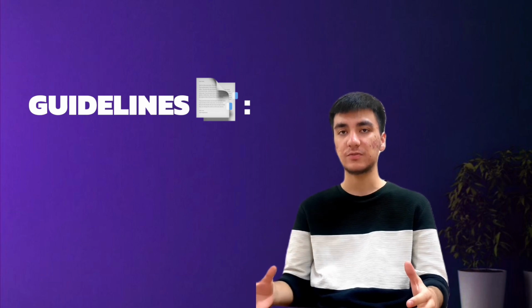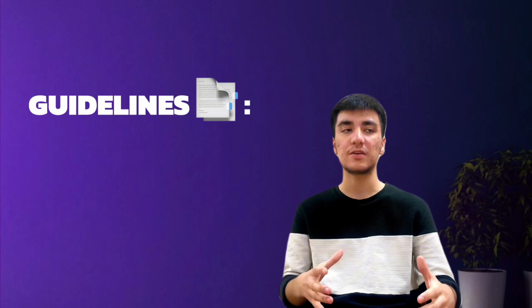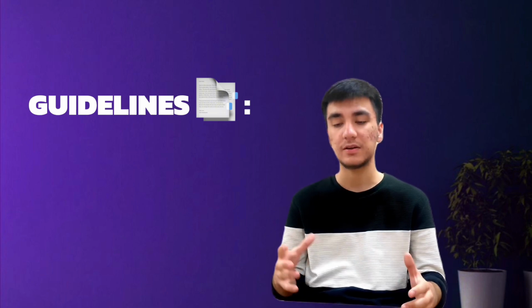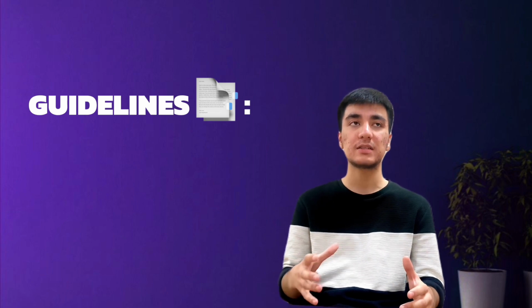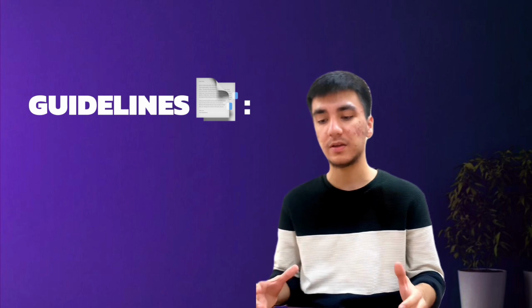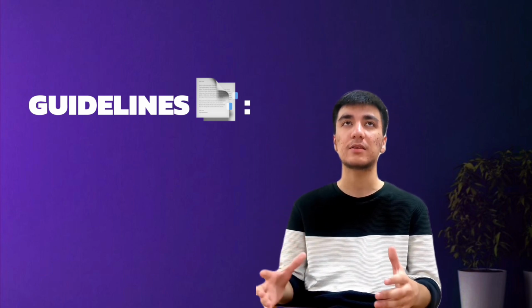Think of these guidelines as a blueprint for creating inclusive digital space. They provide us with clear directions on how to design web applications that are usable by everyone, regardless of their abilities. By understanding these principles, by following these guidelines, we'll be equipped with the knowledge to design web applications that cater to the different needs of all users.